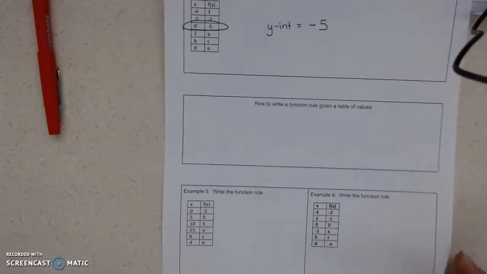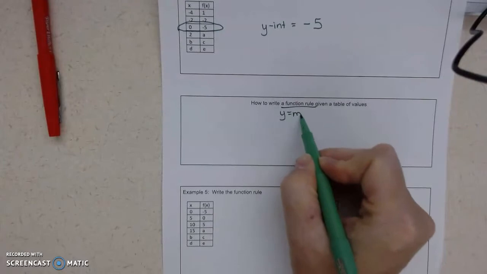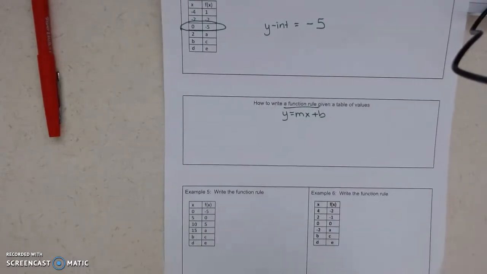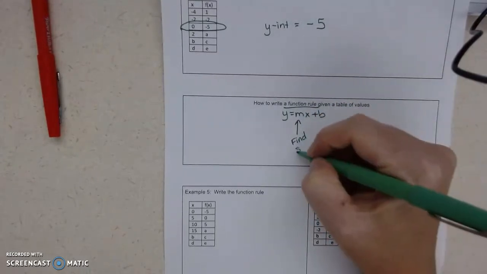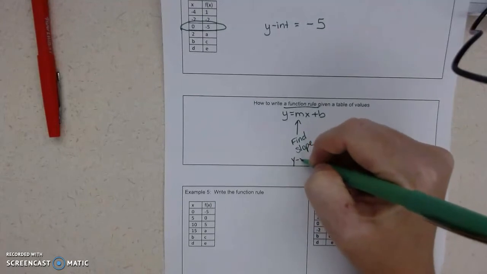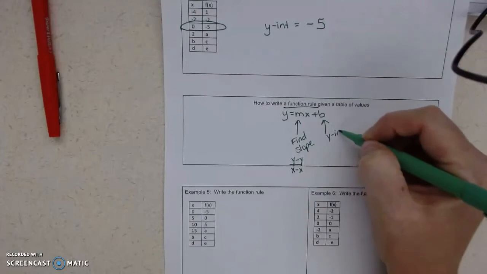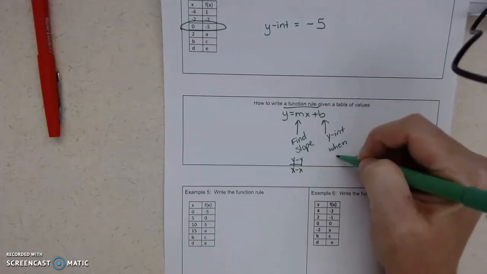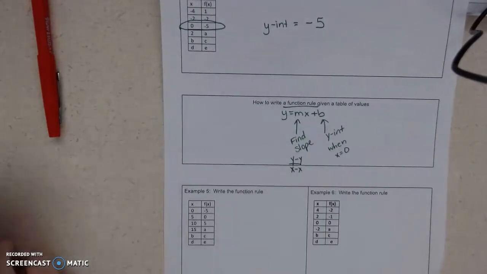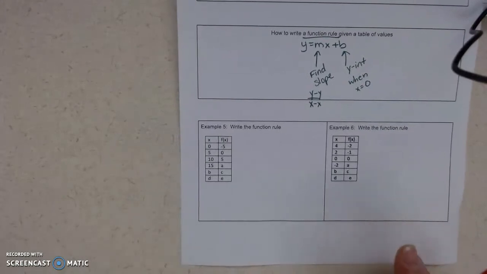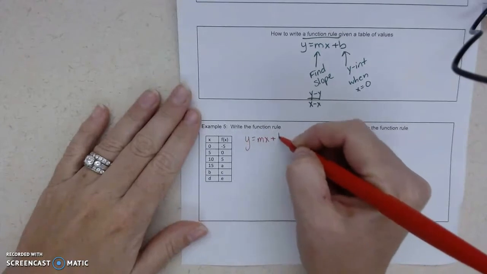And last, we're going to put that all together. So if we want to write a function rule, which is the linear equation, y equals mx plus b, if we're given a table of values, we need to find our slope using the two ordered pairs, and we need to find our y-intercept. You'll keep the y and you'll keep the x. So let's look at example number 5. They want you to write the function rule. So we want y equals mx plus b.